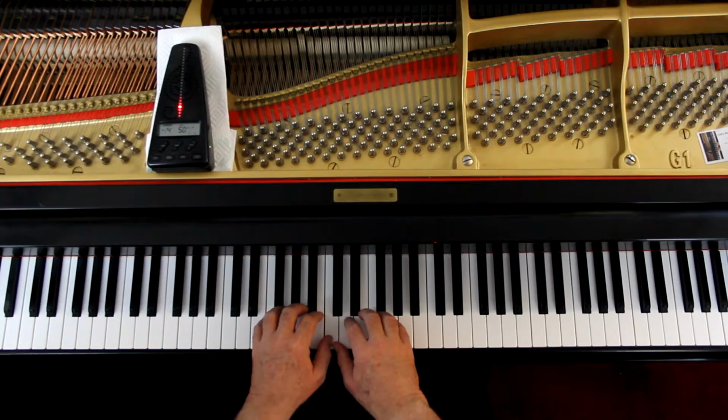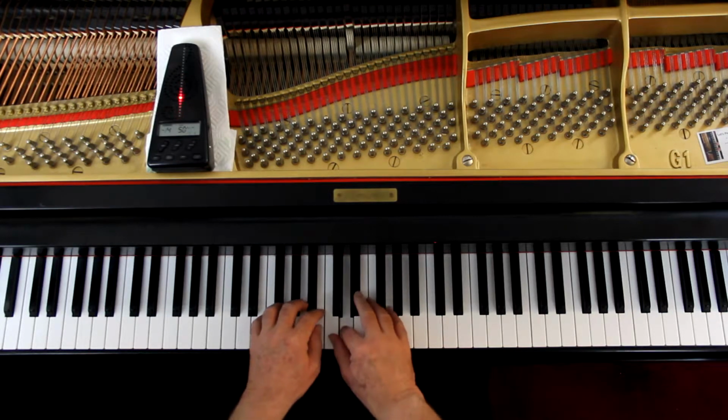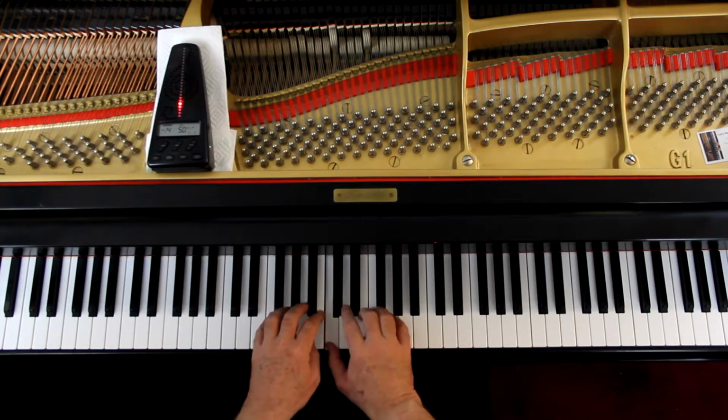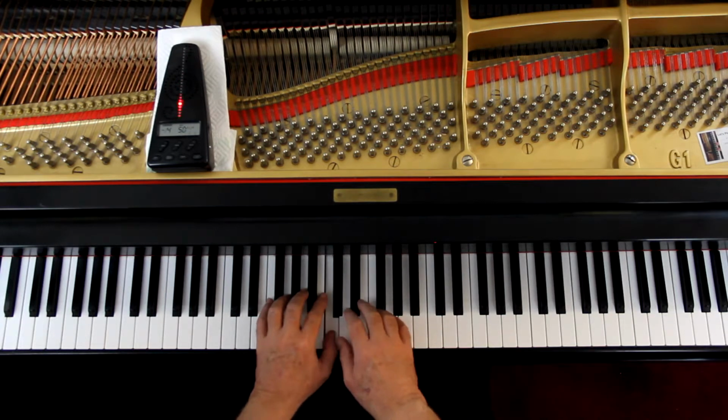Second line, I give us 4 counts. This is in middle C position. You need both hands here. 1 and 2 and ready and go, and 1 and 2 and 3 and 4 and 1 and 2 and 3 and 4 and 1 and 2 and 3 and 4 and 1 and 2 and 3.